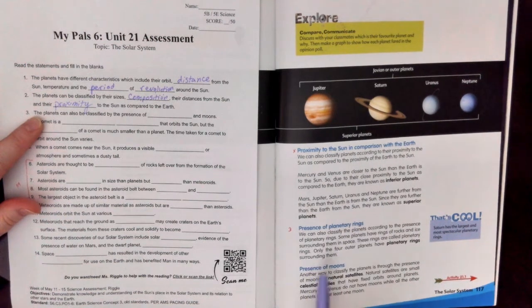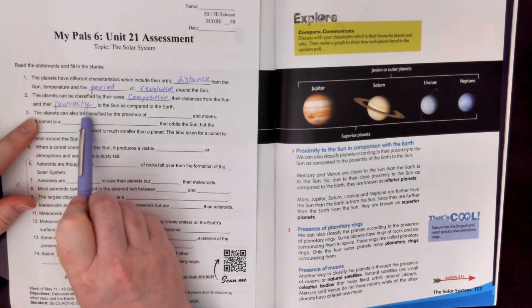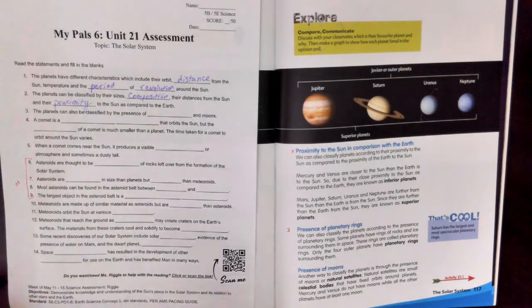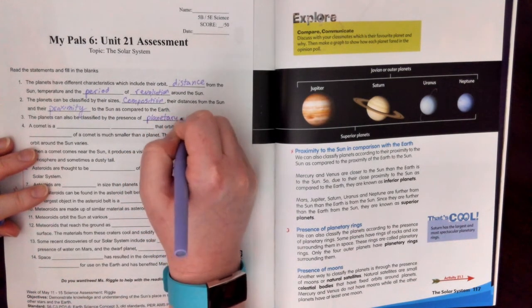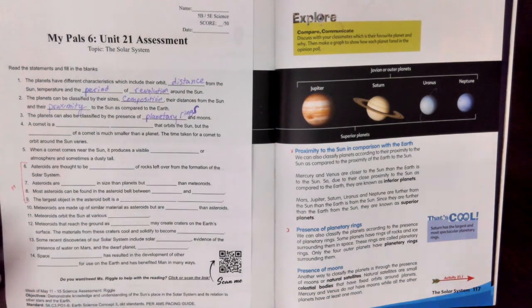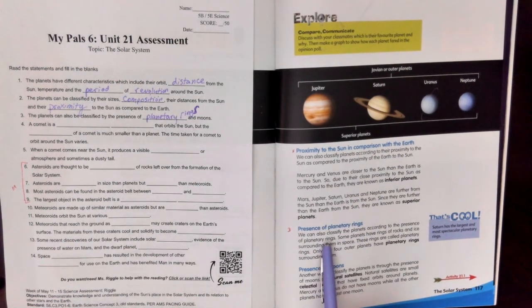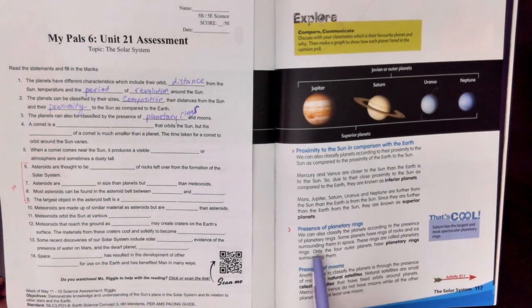Presence of planetary rings, and presence of moons. So question number 3, the planets can also be classified by the presence of planetary rings and moons. Make sure to spell correctly, right? We can also classify the planets according to the presence of planetary rings. Some planets have rings of rocks and ice surrounding them in space. These rings are called planetary rings.